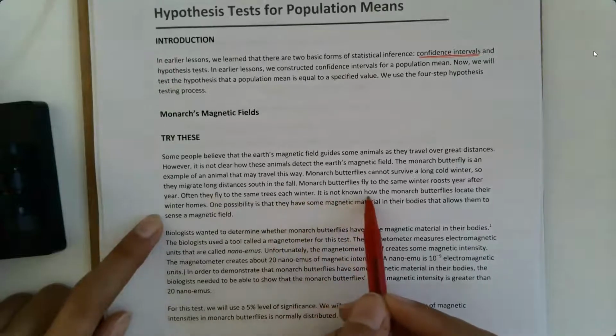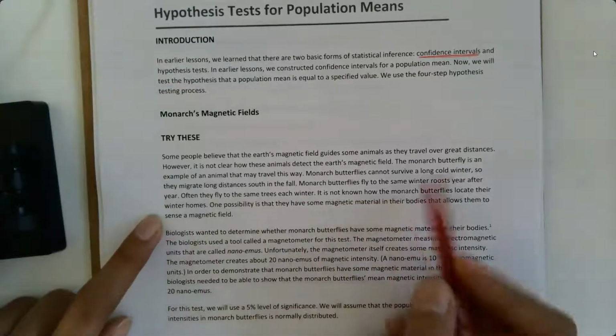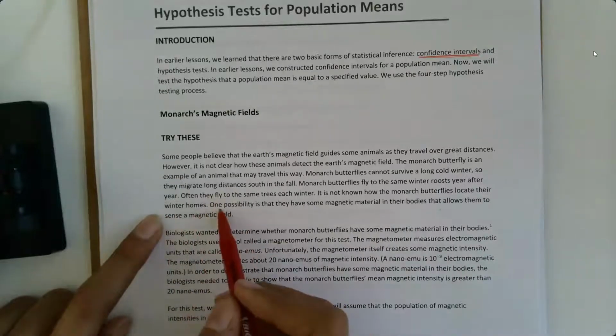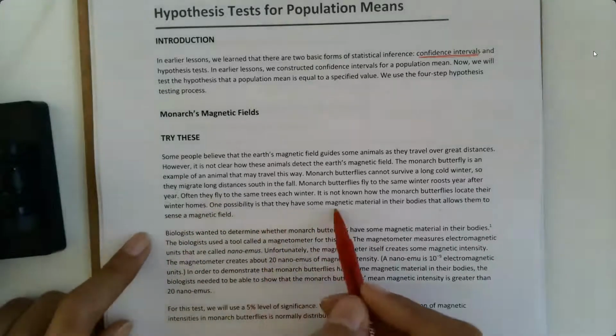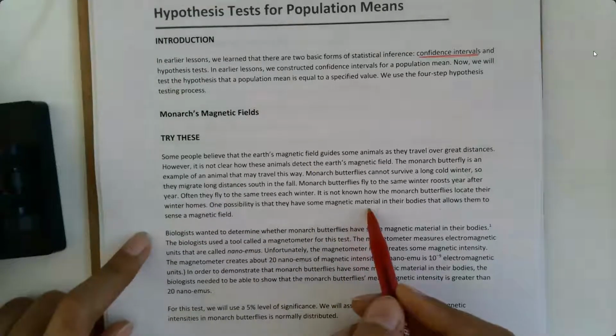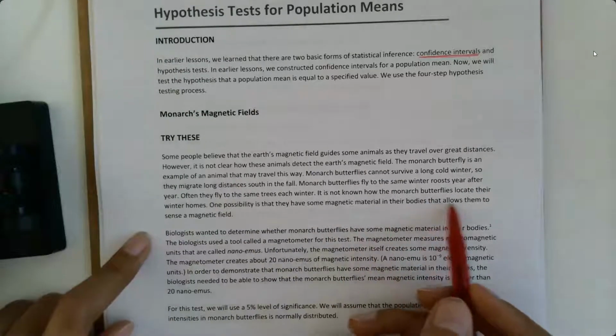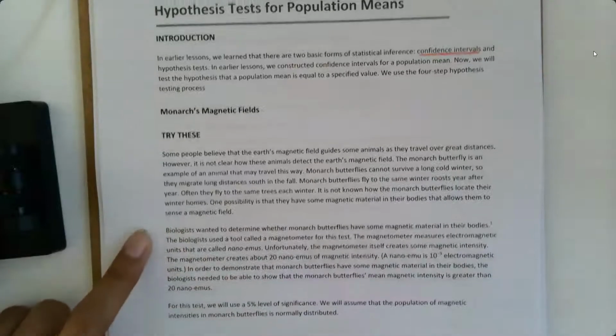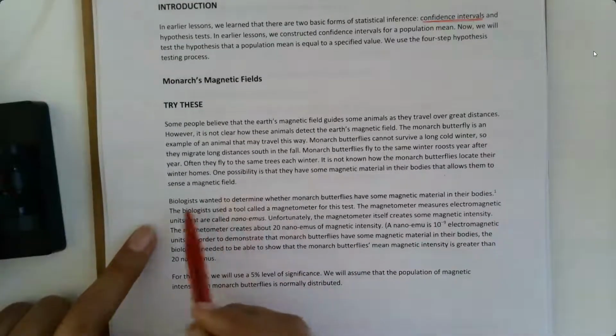It's not known how they locate their winter homes. One possibility is that they have some magnetic material in their bodies that allows them to sense a magnetic field. Okay.